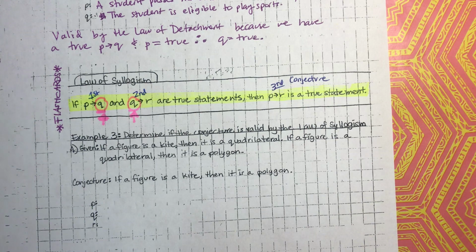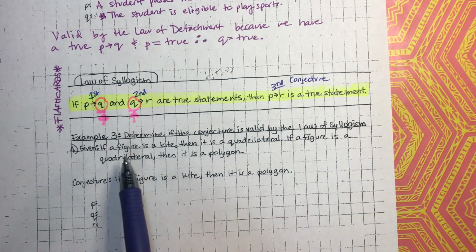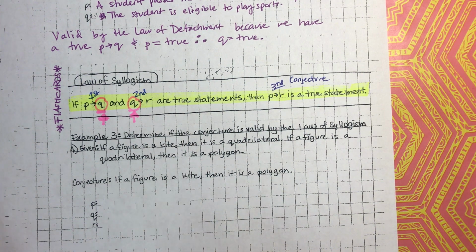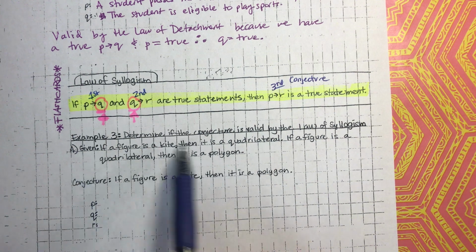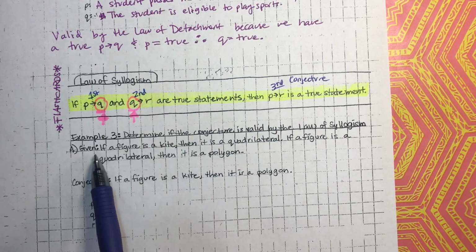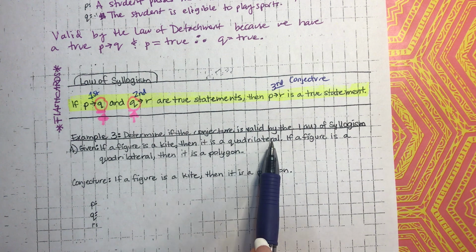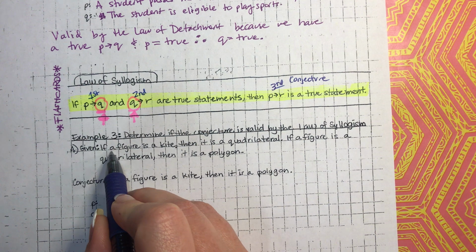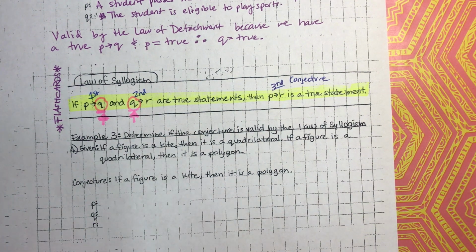Okay? Now what we need to do is define our terms, P, Q, and R. So our first sentence, for the most part, and I said for the most part, that doesn't mean always, but for the most part, the first sentence is going to give our P and our Q. If a figure is a kite, then it is a quadrilateral. Okay, so a figure is a kite, that's going to be my P. It is a quadrilateral, that's going to be my Q.